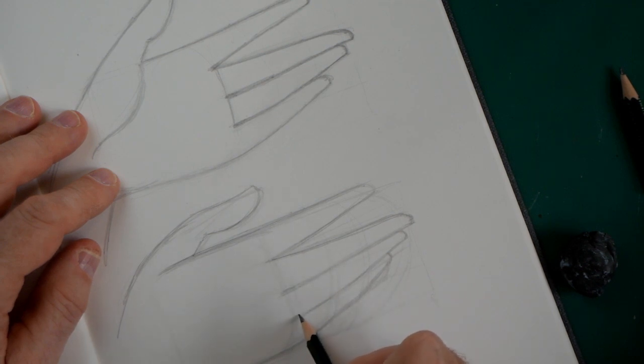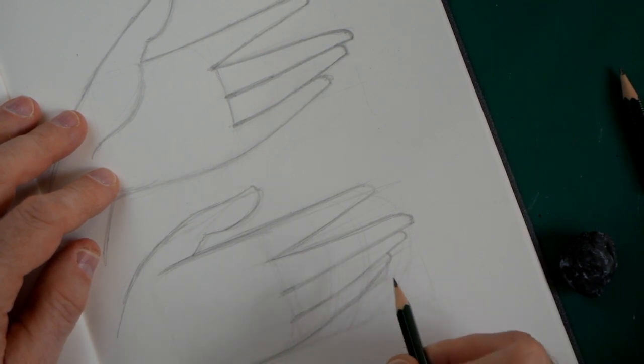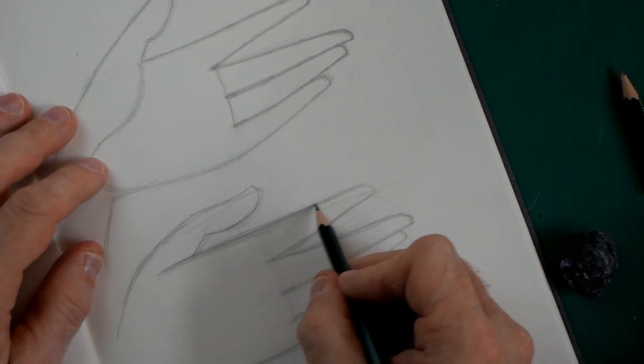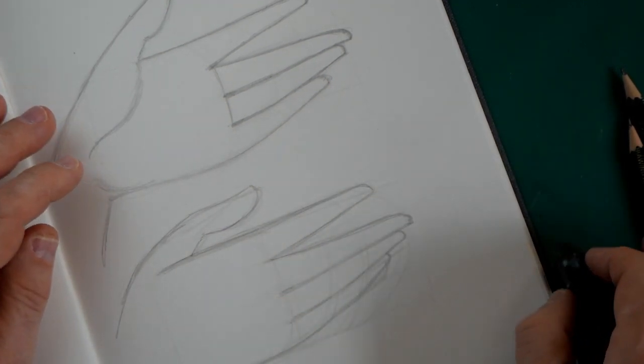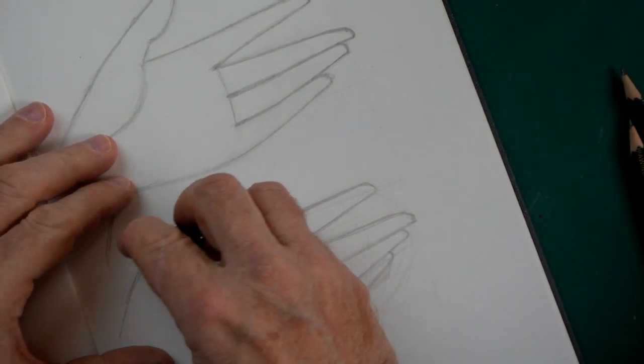Putting in those little shadows again, maybe not quite so strong on the back as on the front. Nice rounded edge. And now I'm going to clean it up.